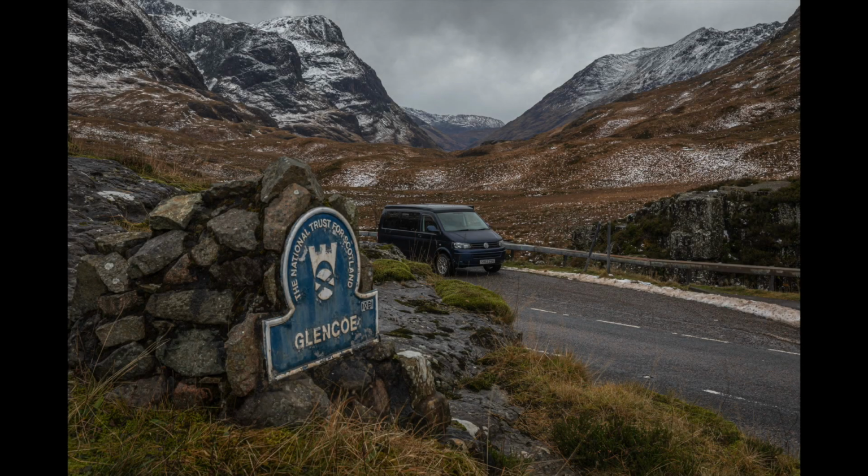Over my shoulder is the Glencoe sign, so I might take the obligatory shot of the Glencoe sign with my van and the snowy hills in the background. But if you see that, I did. If you don't, I never. Right, let's get to the side of the river and see if there's any photos.